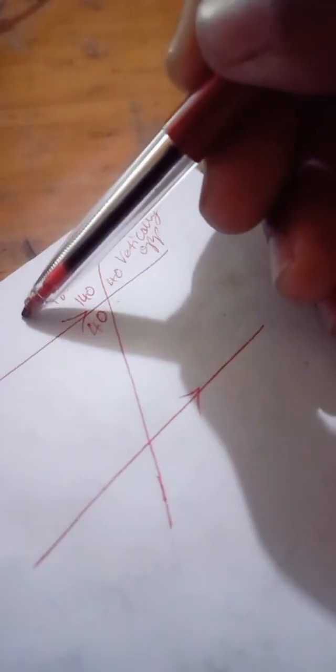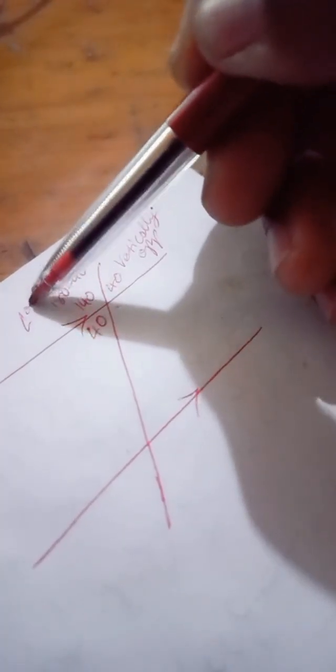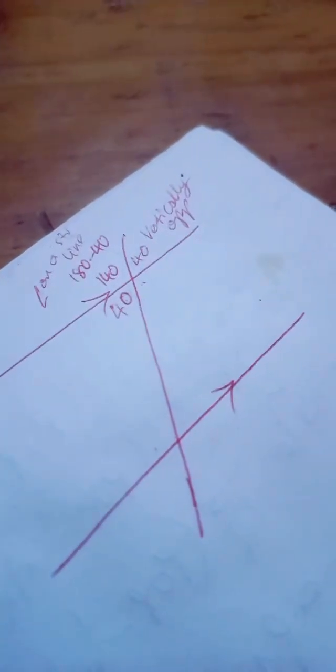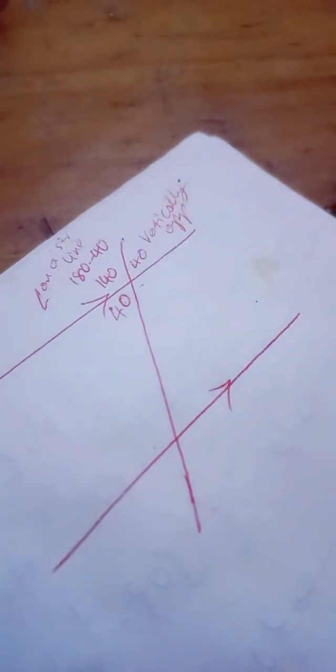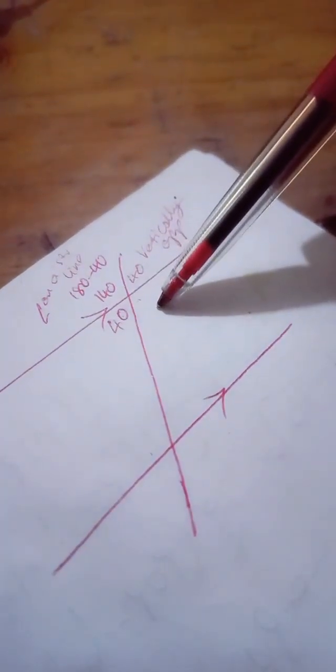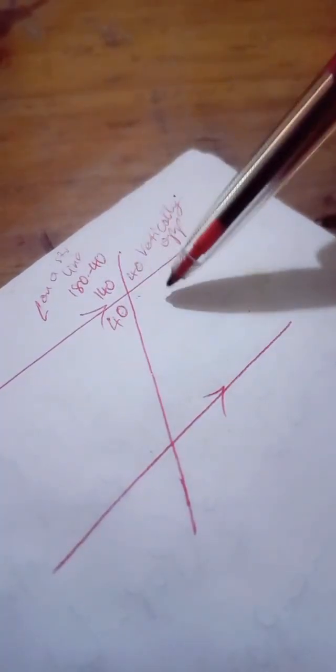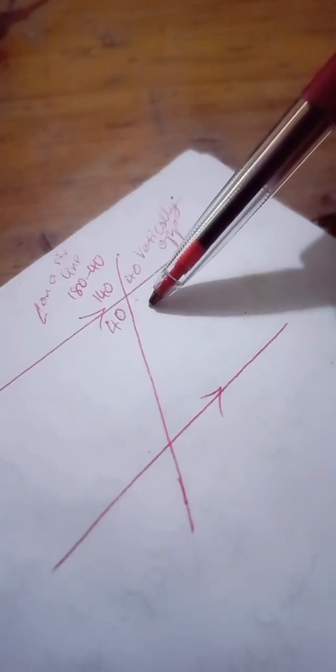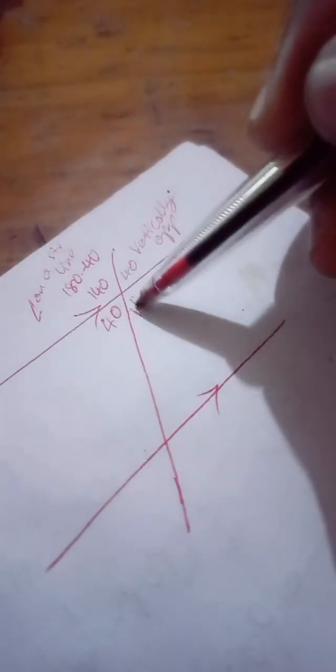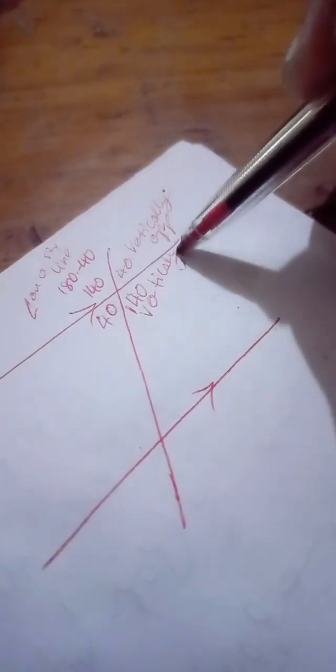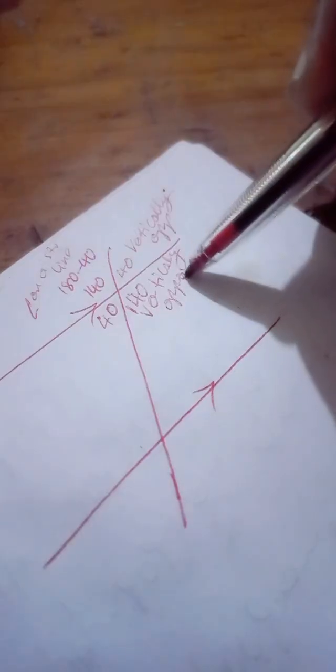If this is 140, the reason is angles on a straight line. From there, you come this side to get this angle. So this angle and this angle, they are vertically opposite. So this is 140 also. Your reason: vertically opposite.